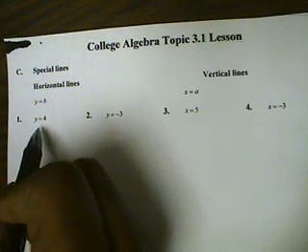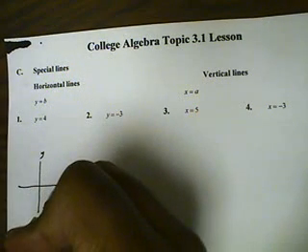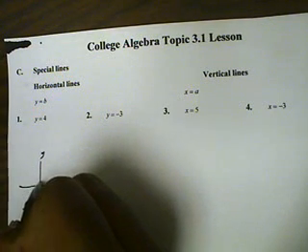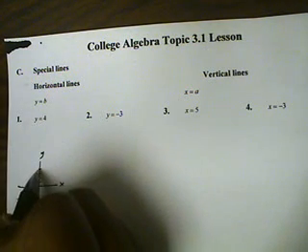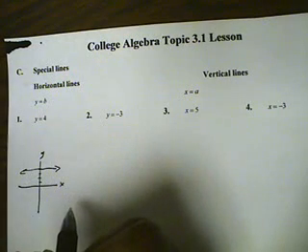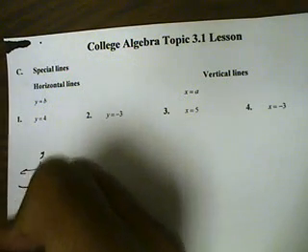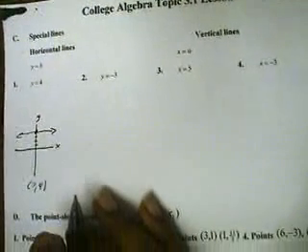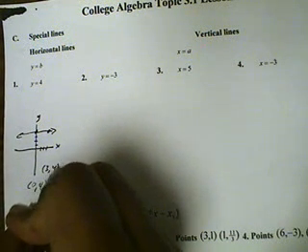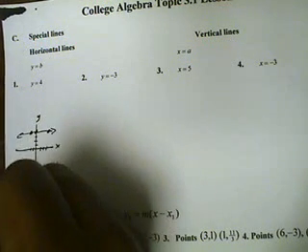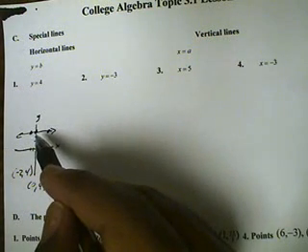So here we have y equals 4. This will be a horizontal line. To form this line, we'll go to the y-axis and go to 4. Once we're there, we're going to make a horizontal line right at y is 4. Now, points along that line would be points such as (0, 4), right here (3, 4), and let's say here (-2, 4). So all the points would end with 4 for this line.